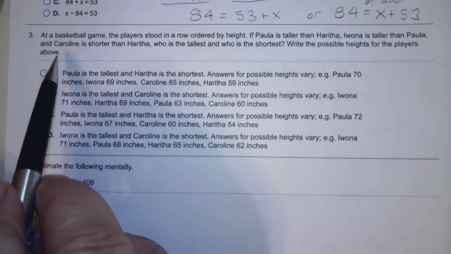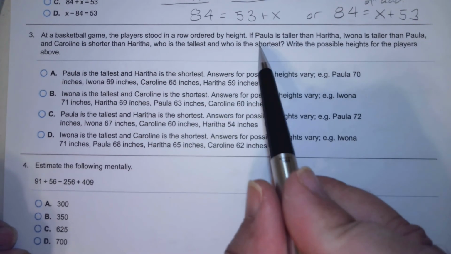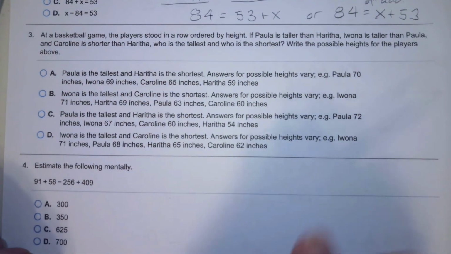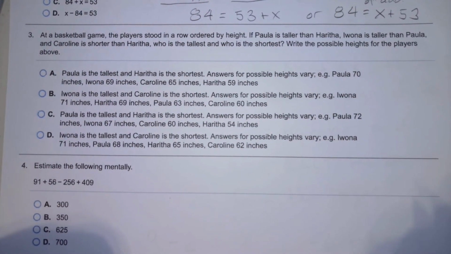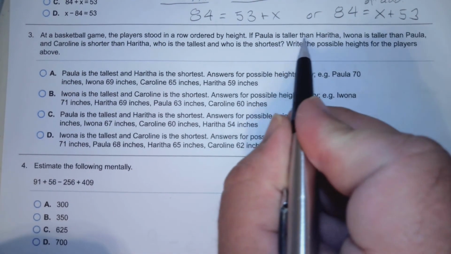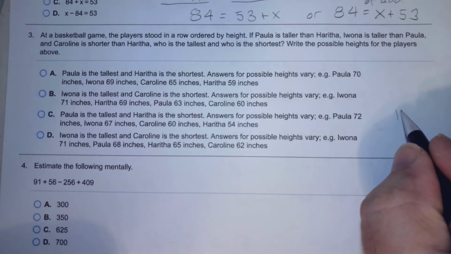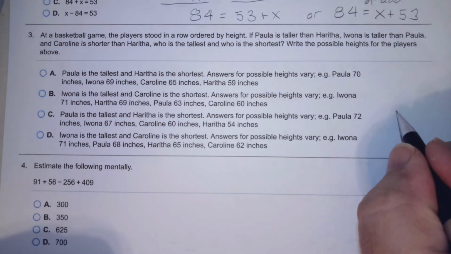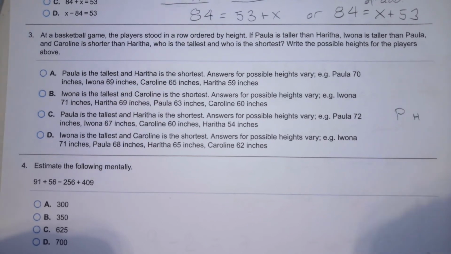Okay, at a basketball game, the players stood in a row ordered by height. Oh, I love these kinds of problems. They have similar types of logic problems, a little bit more complex than this, in law school exams. Paula is taller than Hanitha.